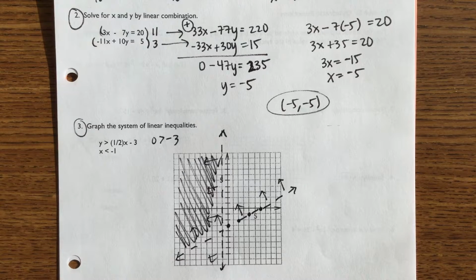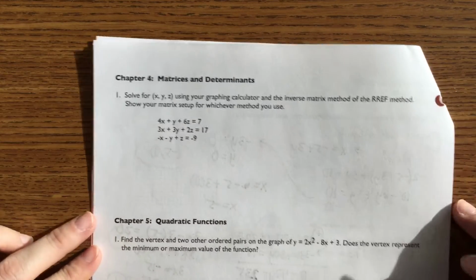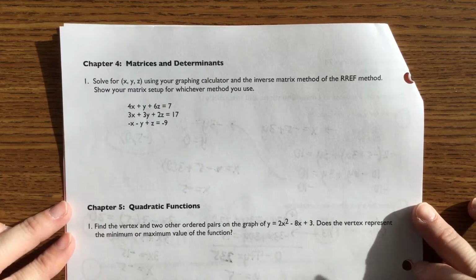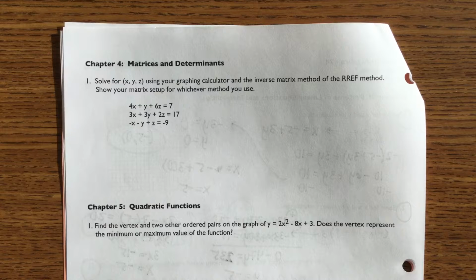Okay, we have one more question to do. One more and then we're done, and it's not even a graphing one. It's a matrix question. So we need to solve for x, y, and z. I will tell you right now, because this is the final and not the matrix chapter, I don't care what method you use. Do you all prefer inverse matrices or RREF?